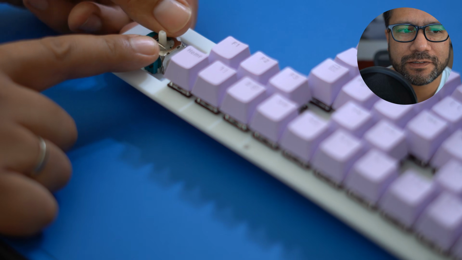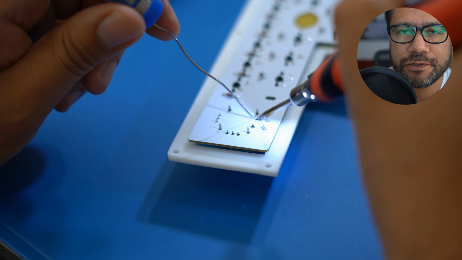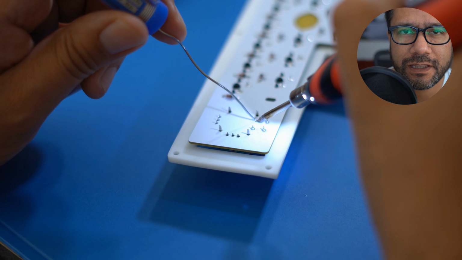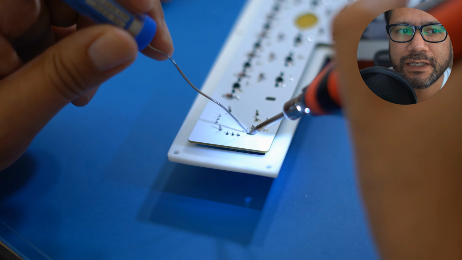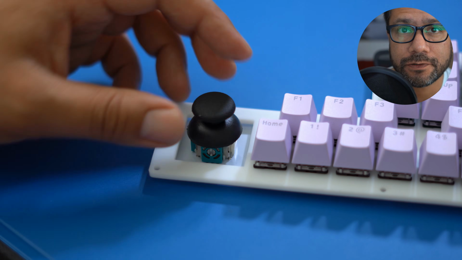The last parts to solder are the 4 encoders and the joystick. I'll just show the joystick here. Carefully align the pins with the board and then push them through the PCB and then start soldering.